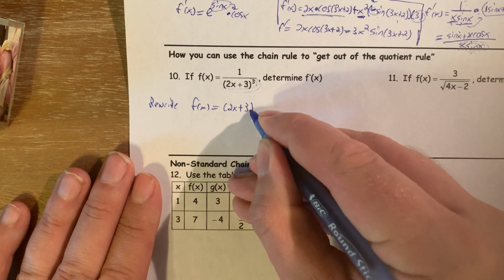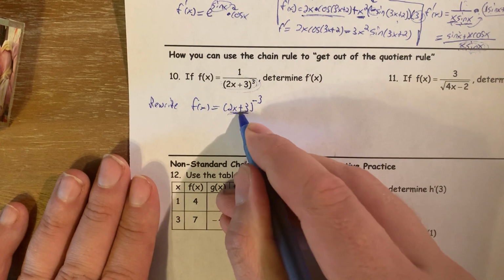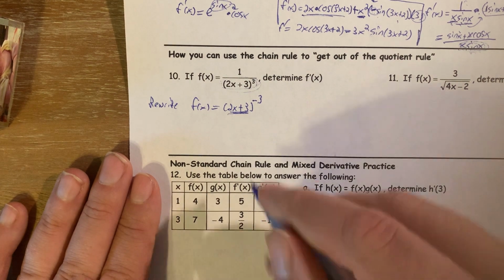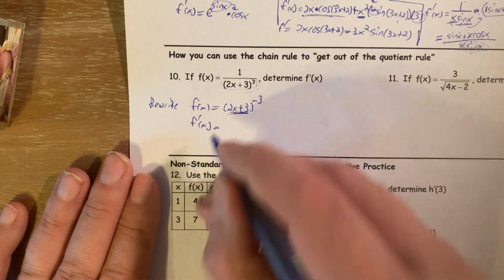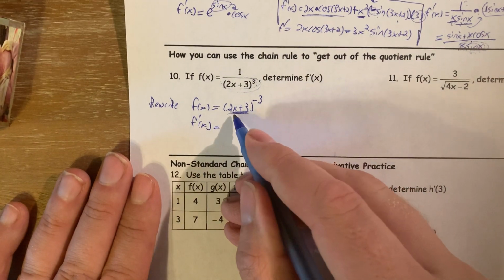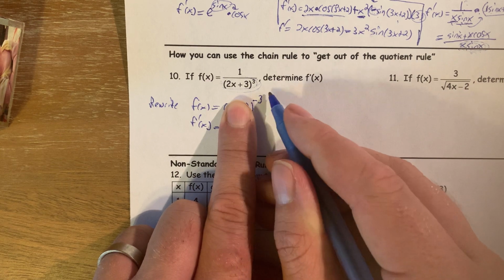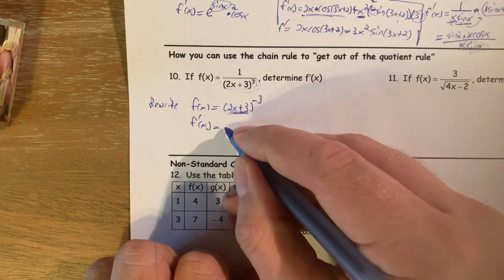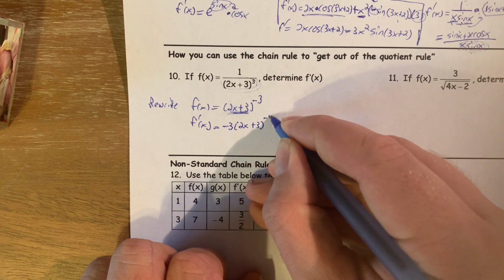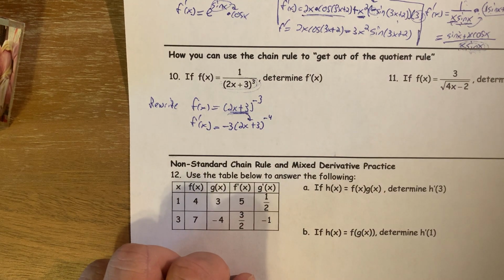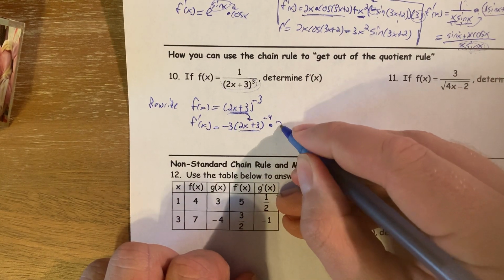2x plus 3 is to the negative third power. And now we can see we clearly have an inside function and an outside function, and we can do the chain rule. The derivative is what? Well, we have something to the negative third power, and the derivative of x to a power is we multiply by the power and lower the power by 1, and we're going to leave the inside function still inside of it, times the derivative of the inside function, which is 2.